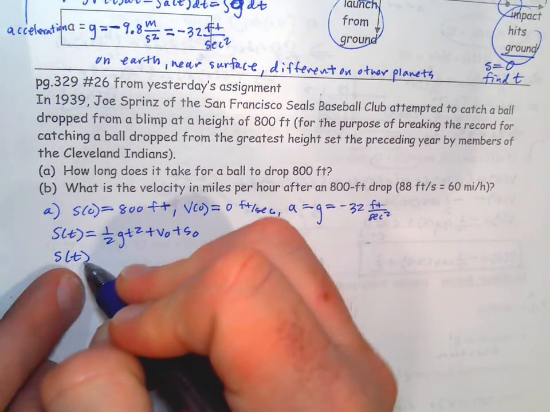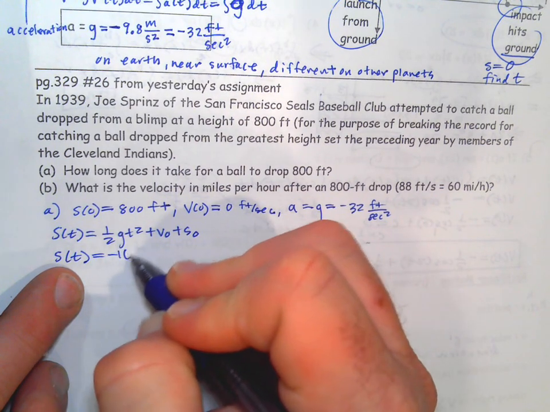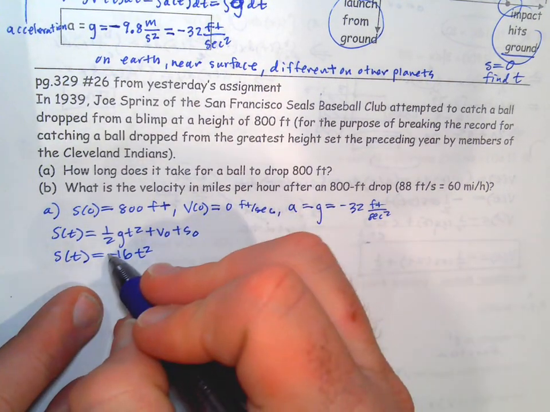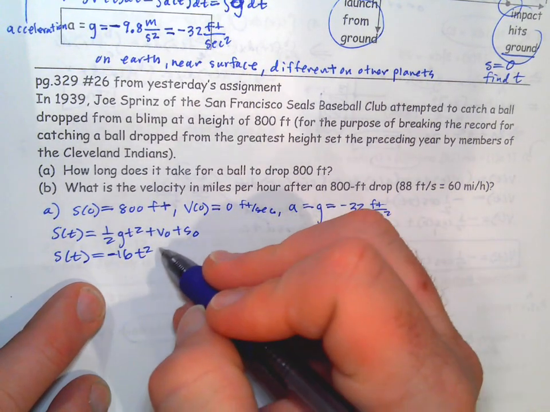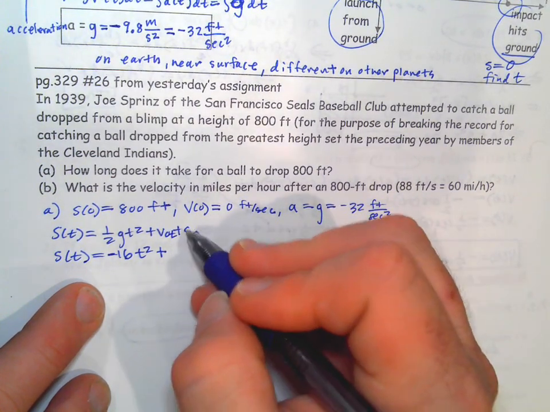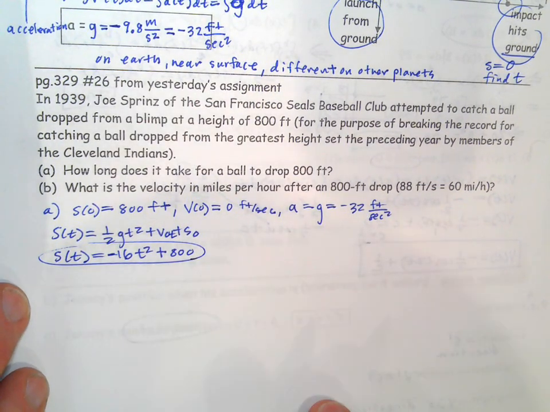Now for us, g is going to be negative 32. So we're going to usually have negative 16, which is half of negative 32. Negative because it's pulling the object down. Plus initial velocity was 0, right? So that's gone. Plus the initial position is 800. So this is our position equation for our baseball.